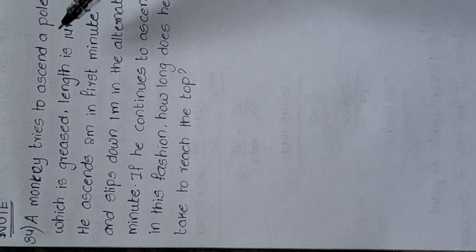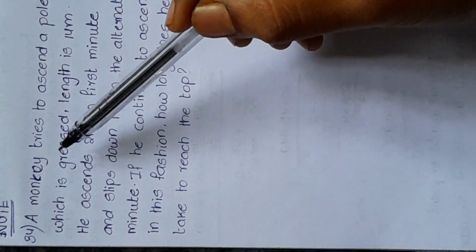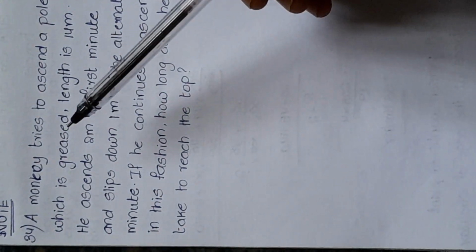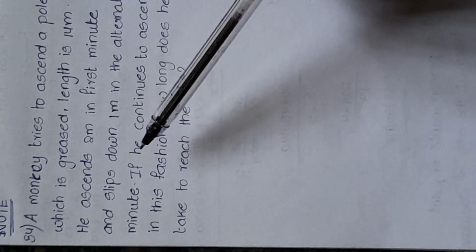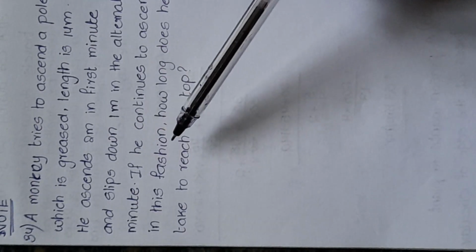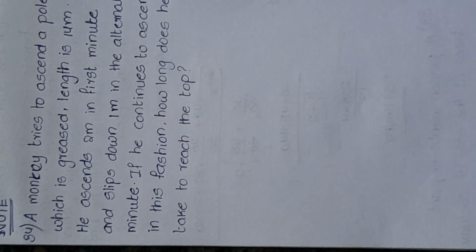Let us continue the time and distance topic. Question number 34. A monkey tries to ascend a pole which is greased. Length is 14 meters. He ascends 2 meters in first minute and slips down 1 meter in the alternate minute. If he continues to ascend in the same fashion, how long does he take to reach the top?